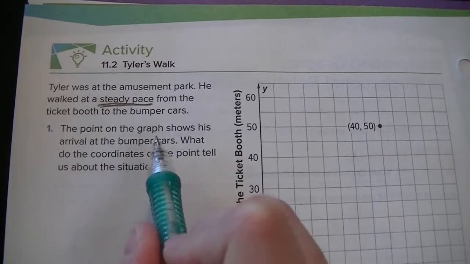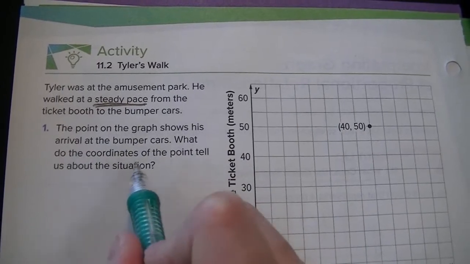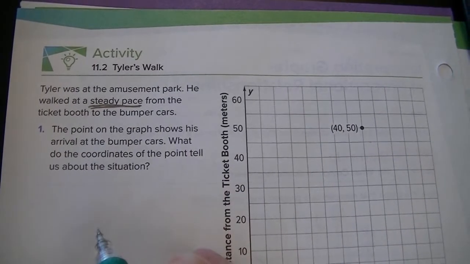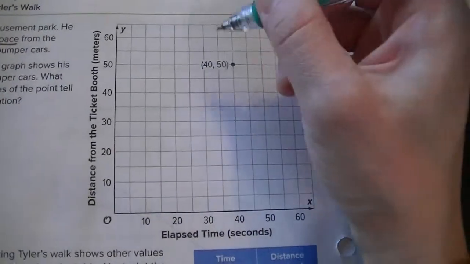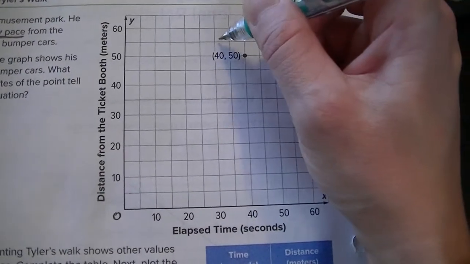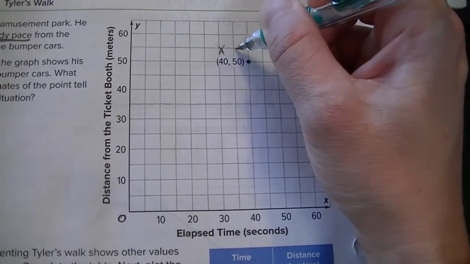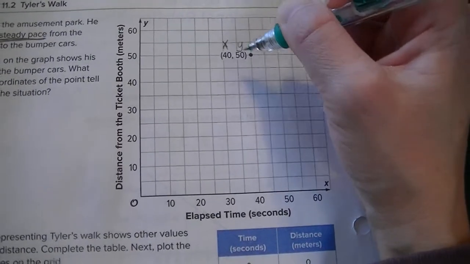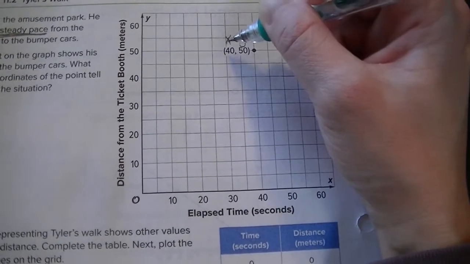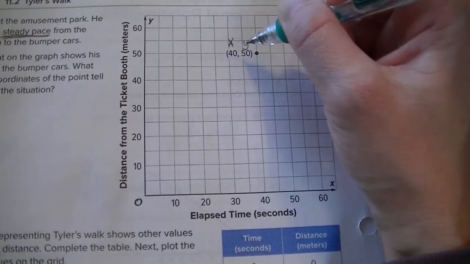Number 1 says the point on the graph shows his arrival at the bumper cars. What do the coordinates of the point tell us about the situation? So go ahead and take a look at that right here. It says 40, 50. Remember that the first part of the ordered pair is x and the second one is y. To help us decipher what the 40, 50 means, you use the labels on the x-axis and on the y-axis.